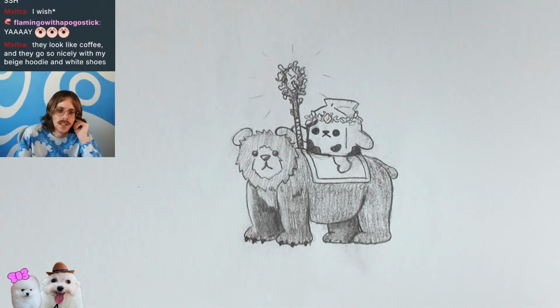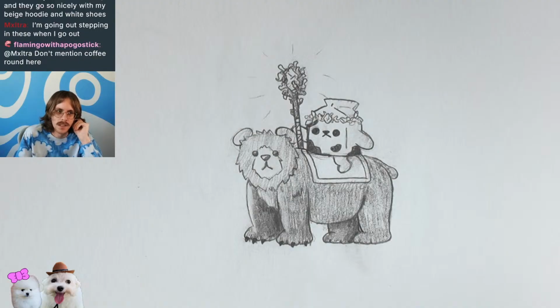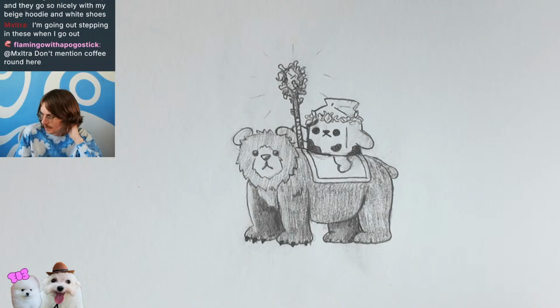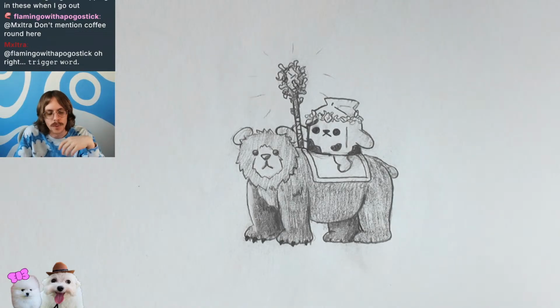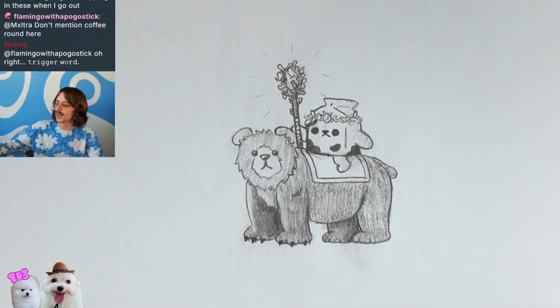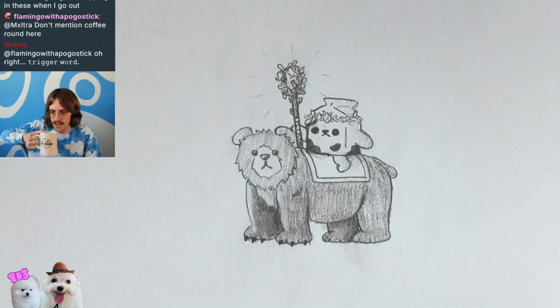Moltra. I'll still occasionally wear mostly, I'll wear some all black occasionally, but, don't mention coffee around here. Yeah. But see, if you wear coffee color and you spill coffee on yourself, it's a little bit better. But because blue's my favorite color, brown just works well with blue. And I also wear a lot of brown and beige and things like that.